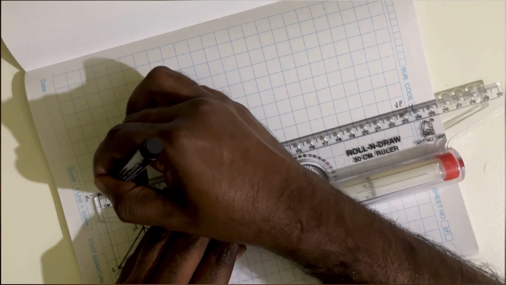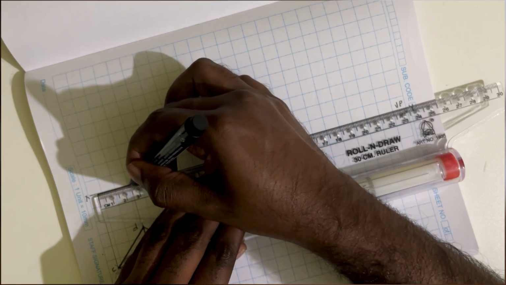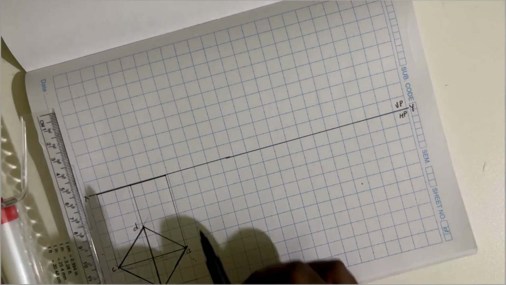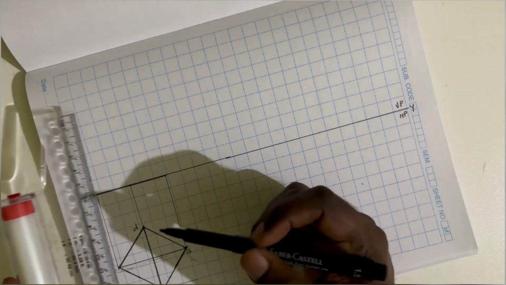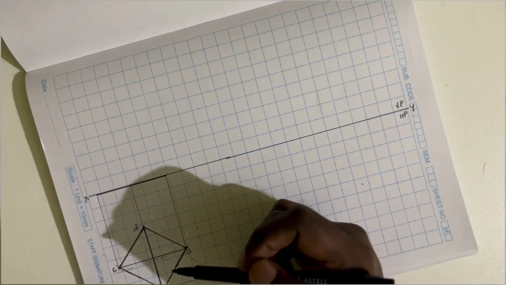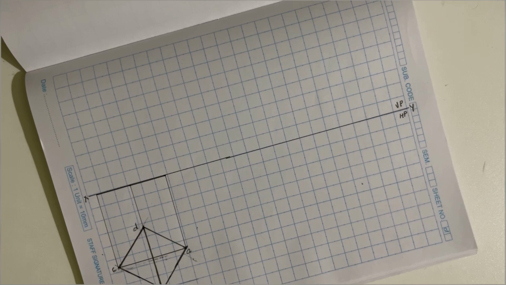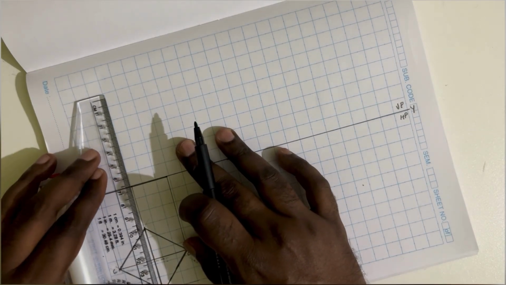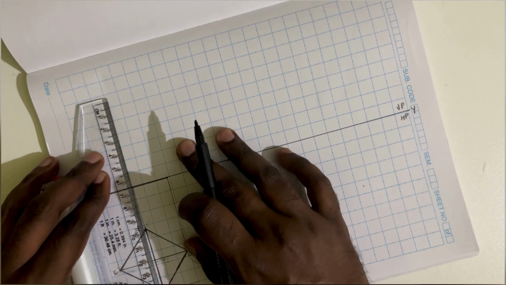So that is from this endpoint to this endpoint and continue to the last projection line. And since this slant edge will be visible because it is resting on one of its corners, I'll be drawing the height of the pyramid, which is equal to 65 mm.